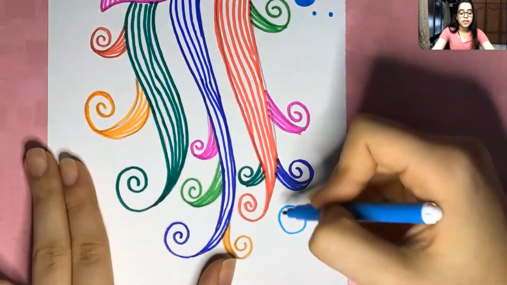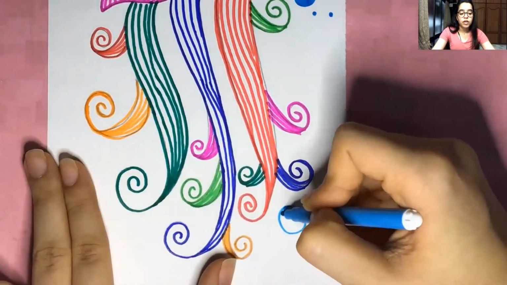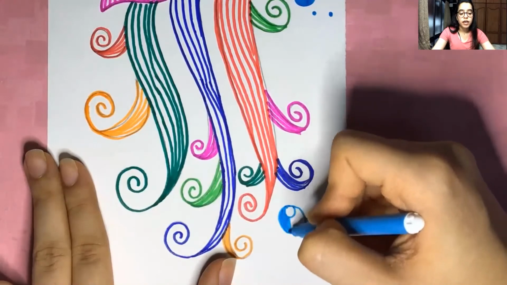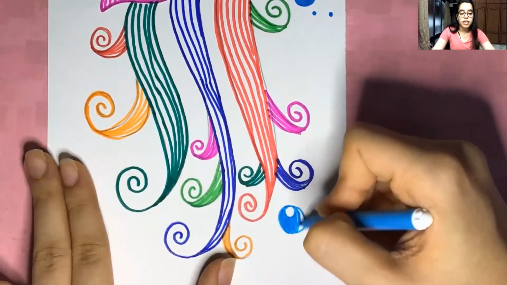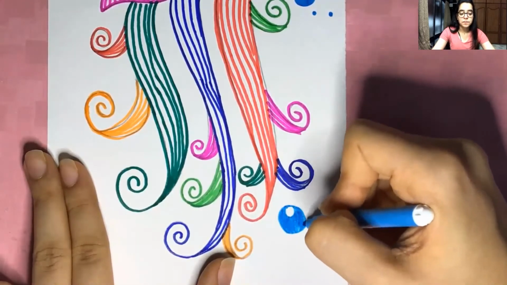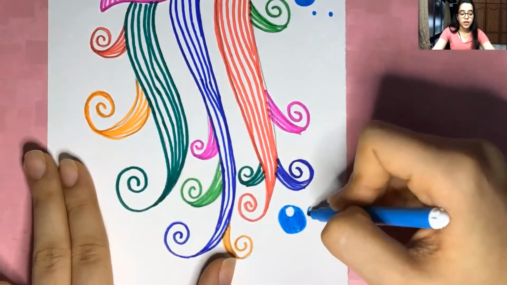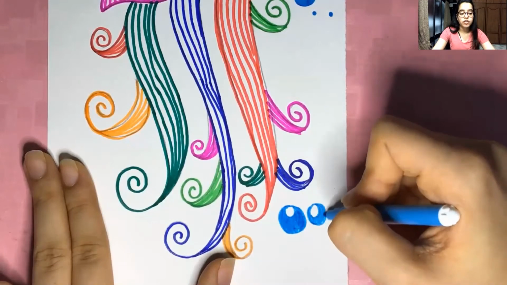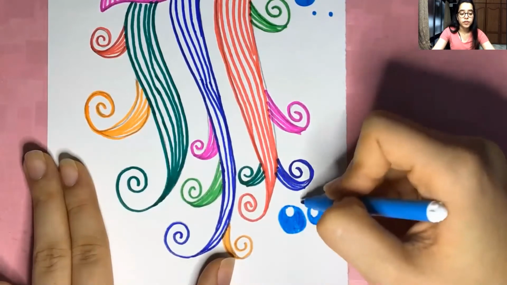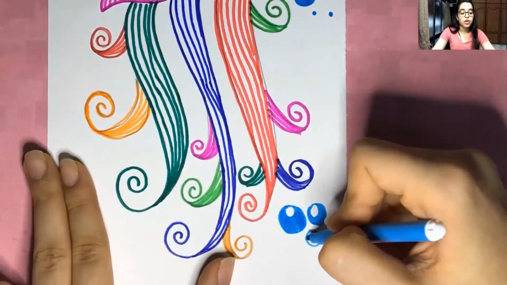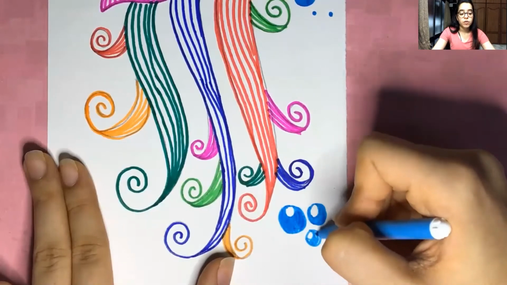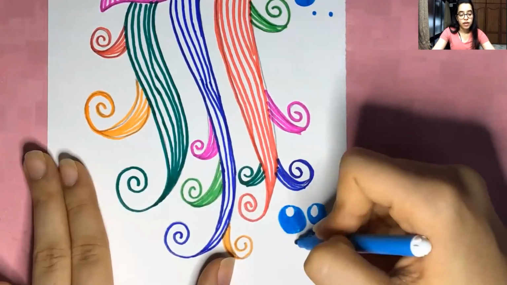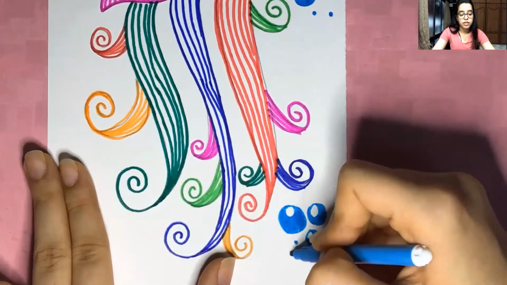This is the first circle. Then I draw another tiny circle and I color around the tiny circle but not inside it. Okay, just following the same process and just random sizes of it, not too large, not too tiny either, and just adding few dots around it.